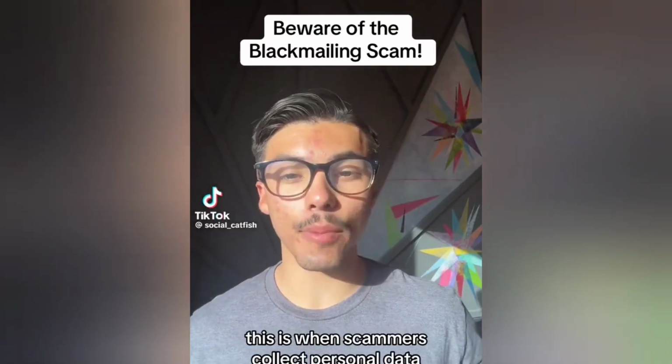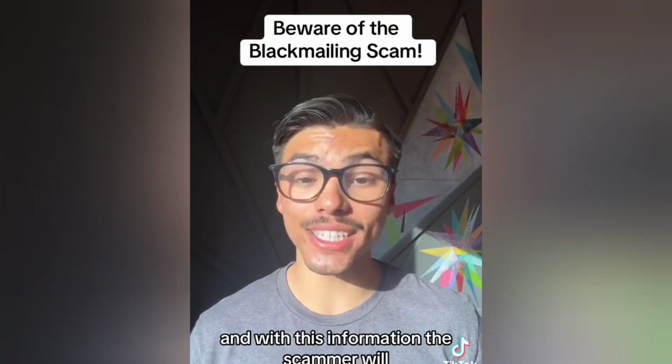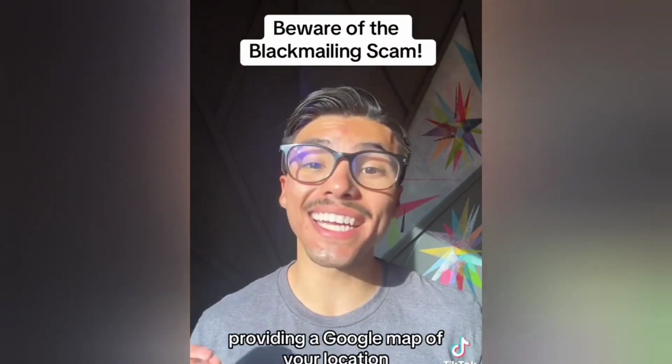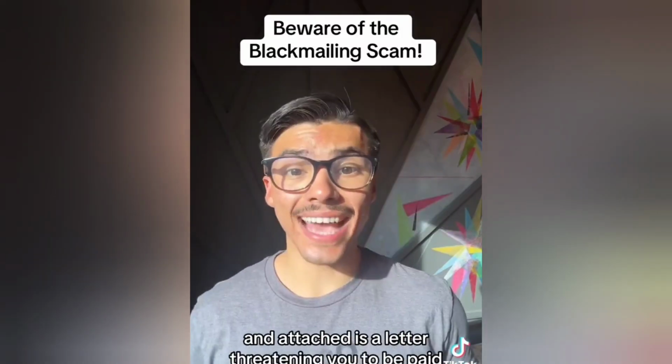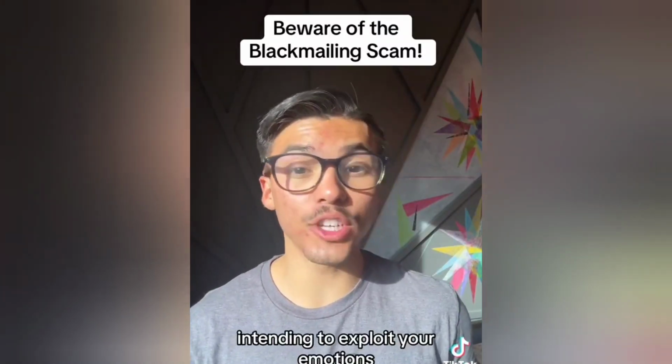Beware of the blackmailing scam. This is when scammers collect personal data from you, such as your name, email, and address. And with this information, the scammer will directly email you, providing a Google map of your location. And attached is a letter threatening you to be paid, intending to exploit your emotions.